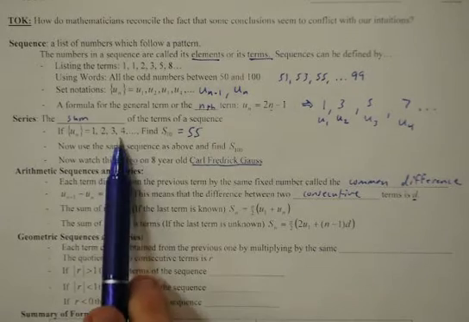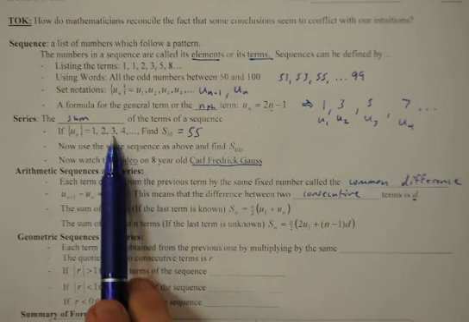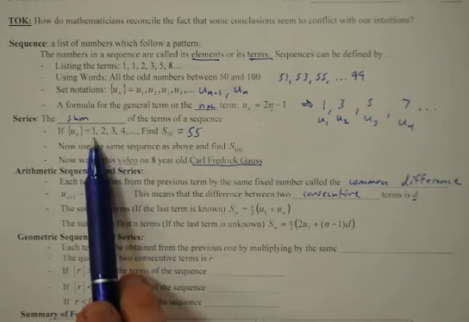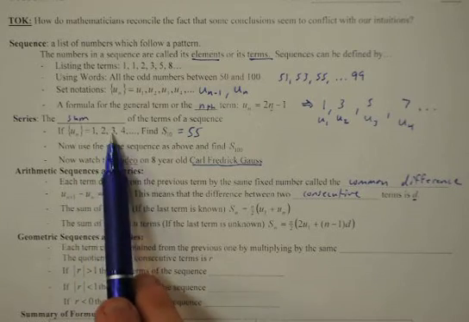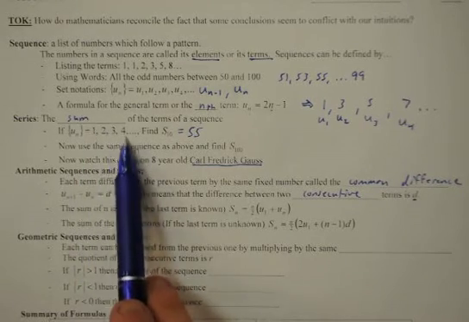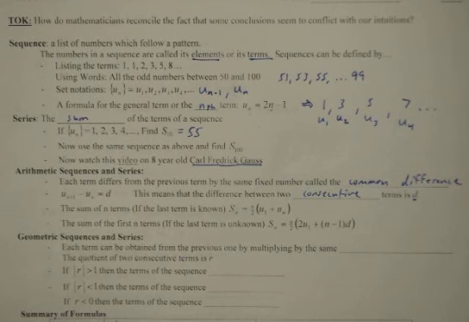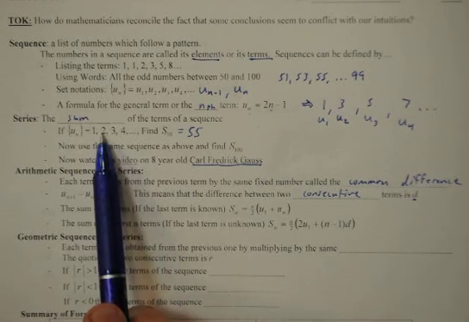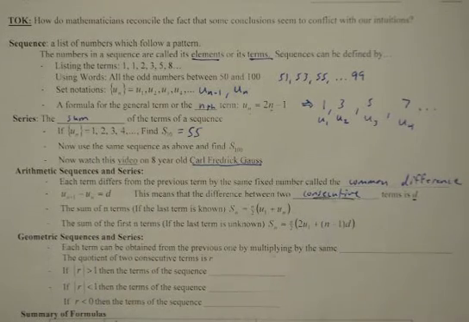So like up here, if I take 4 minus 3, that's 1. If I take 3 minus 2, I get 1. If I take 2 minus 1, I get 1. There's a common difference between these terms of the sequence. What's 4 minus 2? 2. It's got to be consecutive. To get the common difference, it's consecutive.